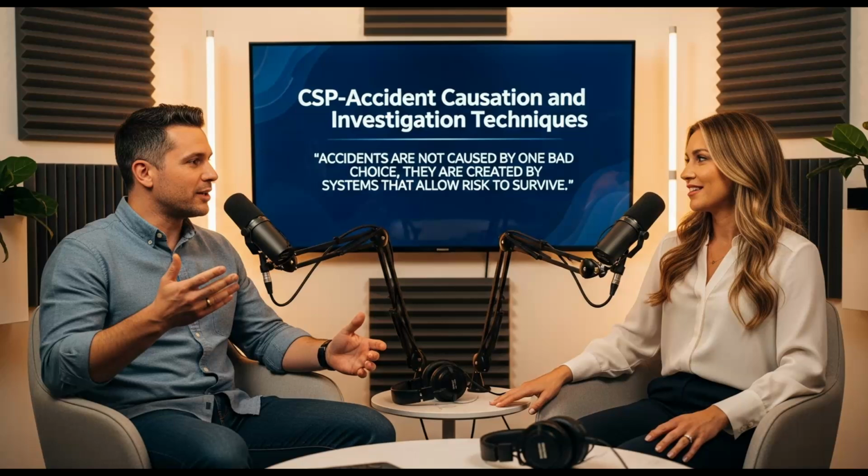But we can't completely ignore behavior, can we? I mean, at some point, we still want Bob to care and to try to be safe. True, and that's where the final piece of this section comes in, behavior-based safety, or BBS. It sort of swings the pendulum back towards psychology, but in a much more modern way. How so? Instead of Heinrich's enforcement, which is all about punishment, BBS is all about positive reinforcement. Ah, so catching people doing it right.